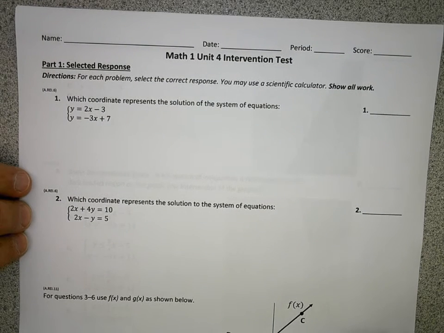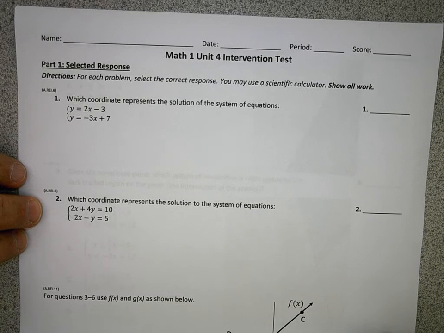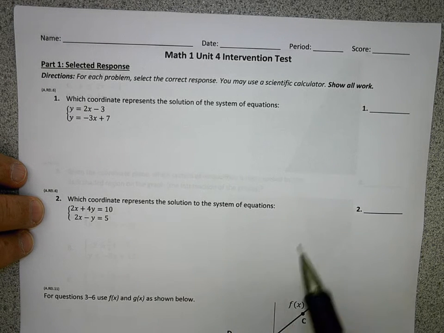We're going to work today on the Math 1 Unit 4 Intervention or Practice Test. This is exactly like the test you'll be taking, except the numbers have been changed. If you understand how to work these problems, you will do well on the test.